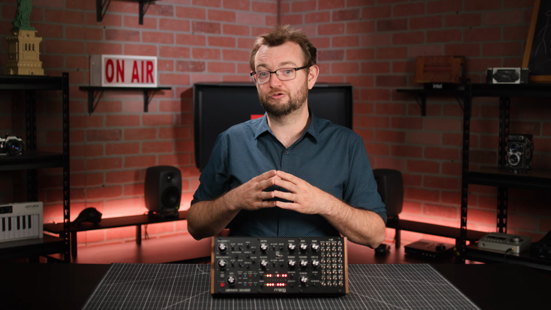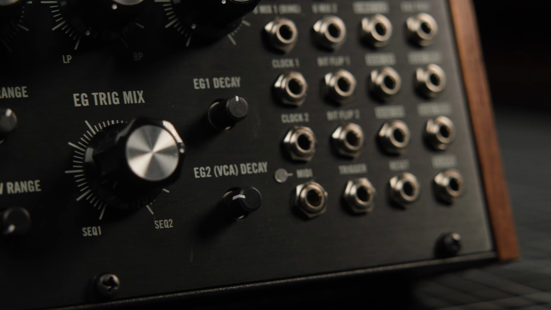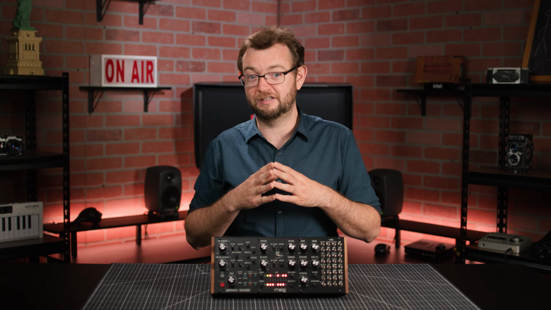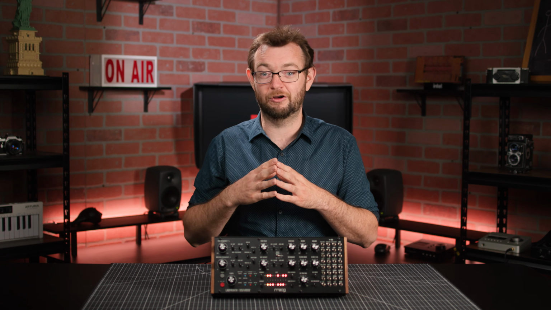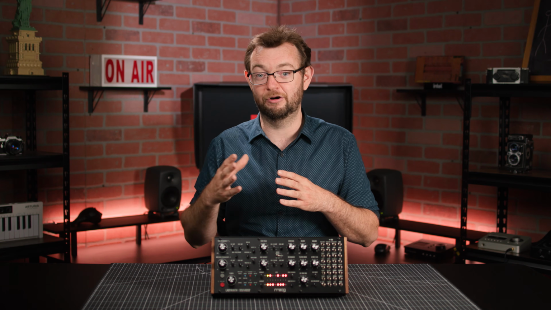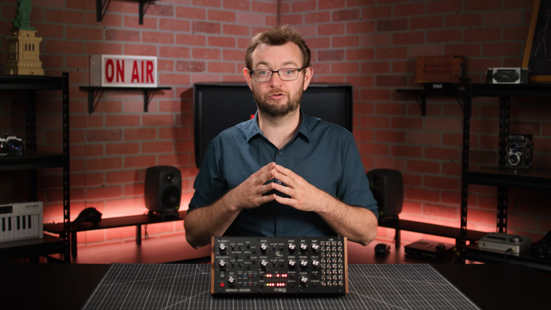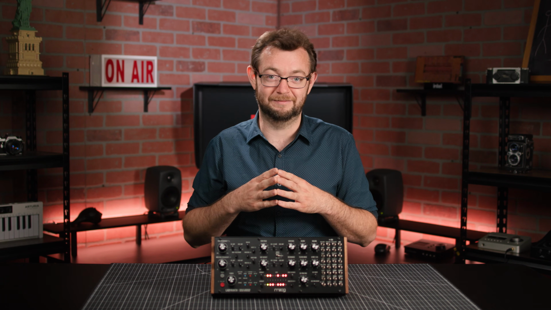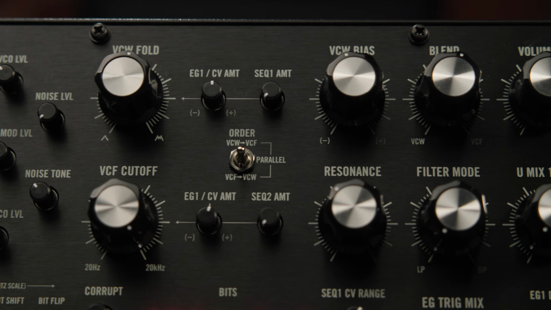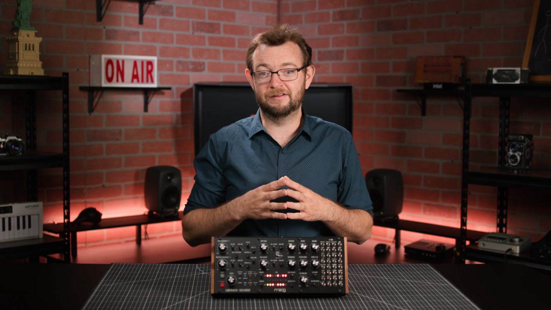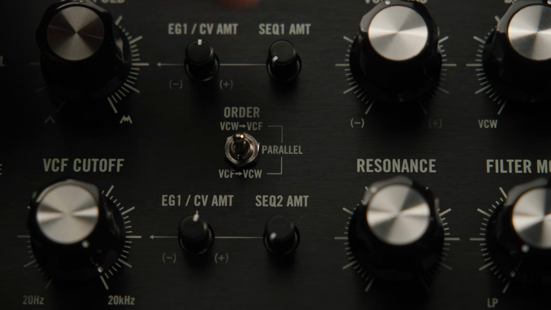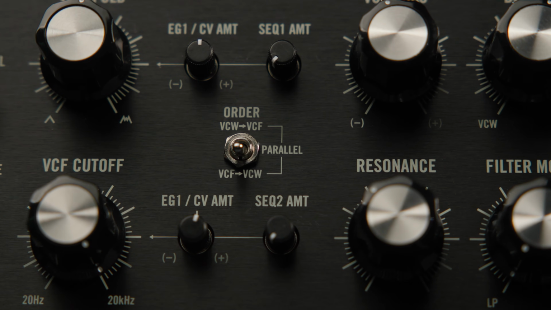The Labyrinth features two fixed envelopes with variable decay. EG1 is a percussive envelope with bipolar control, with negative modulation below 12 o'clock and positive modulation above, and EG2 is a traditional VCA envelope with variable decay. Next up in the signal flow are the Wavefolder and the voltage controlled filter, which run in parallel but can also be reorganized using the order switch to run in series.